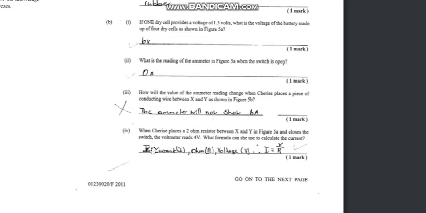So for current, as you guys can see, we use I. We have ohms right here, we have amperes, we have voltage V, so we'd use voltage over resistance. This means divide, so it would be voltage divided by resistance.